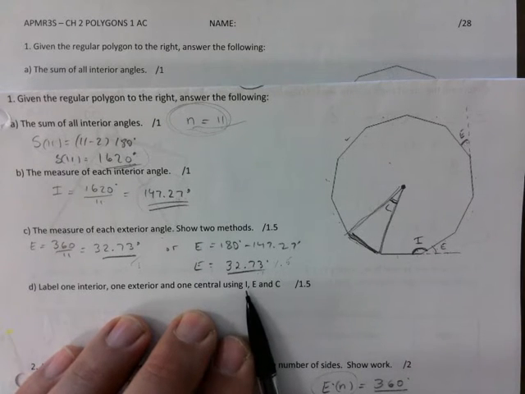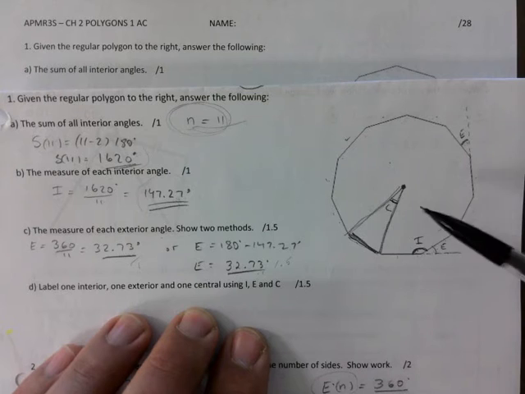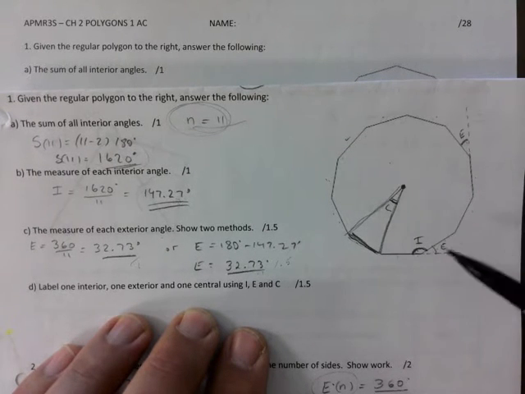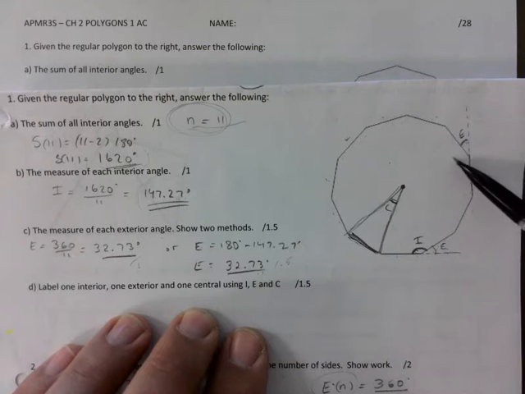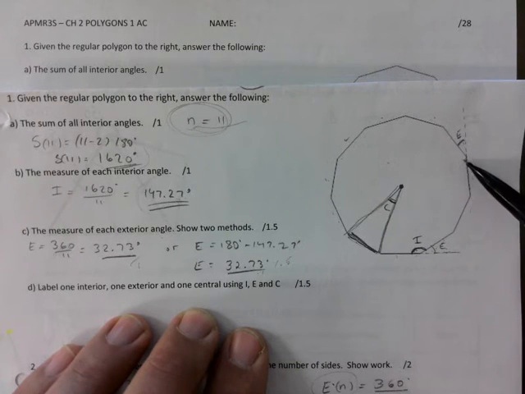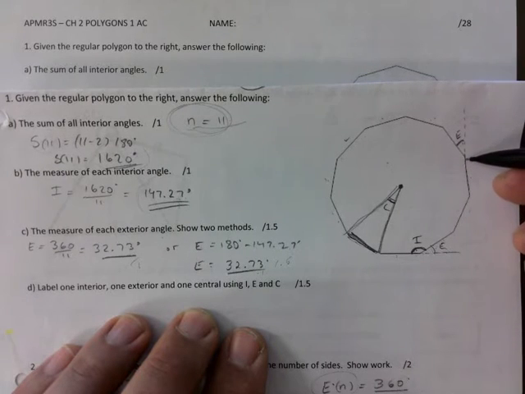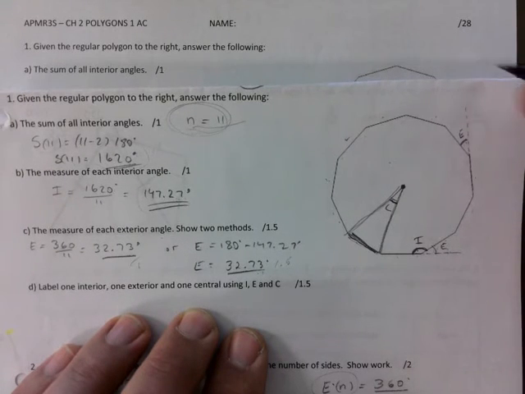And then there was label I, E, and C. So I want you to clearly on this diagram have one central angle labeled, one interior, and one exterior. They don't have to be next to each other. Like for example, if you wanted to have the exterior up here, I'm fine with that. Just remember, you start on one side and you just keep traveling out, right? You missed your turn kind of thing, you just keep going straight. And so that would be half a mark for each one of those done correctly.